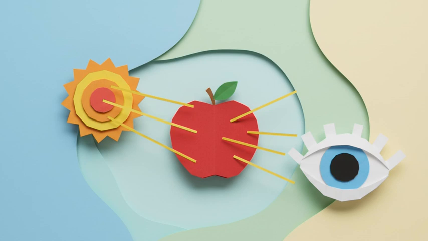Well, the answer is kind of mind-blowing in its simplicity. We don't actually see objects. What we see is the light bouncing off of them. An object gets hit by light, it reflects that light, and when those reflected rays enter our eyes, our brain goes, aha, there's something there. That's it. That's the secret to how we see anything at all.